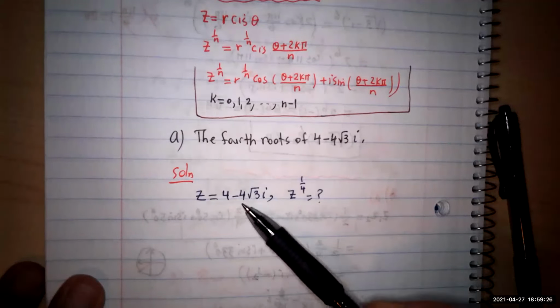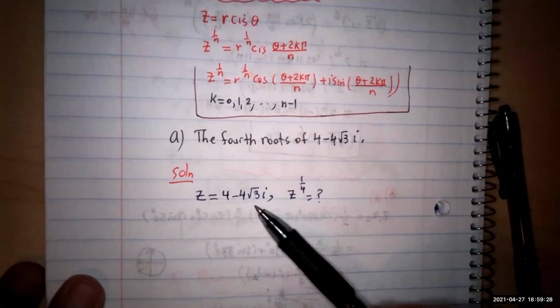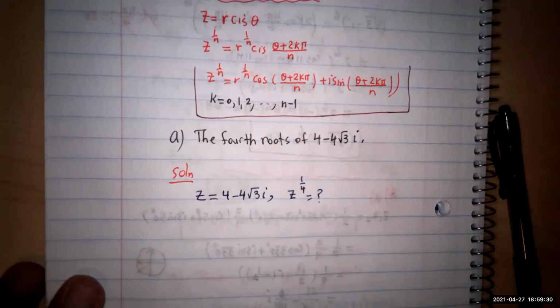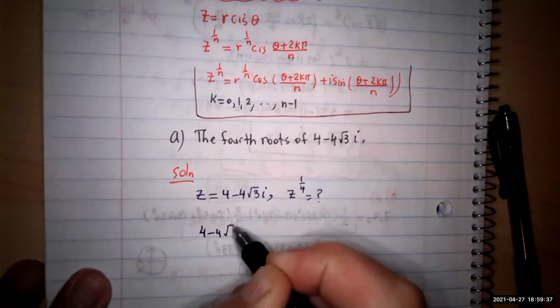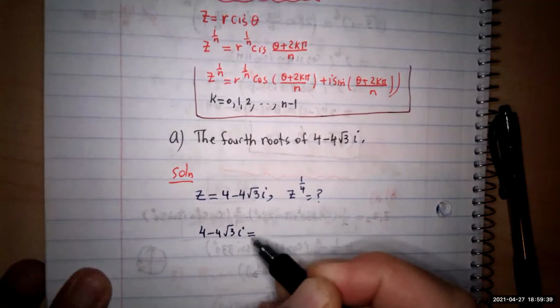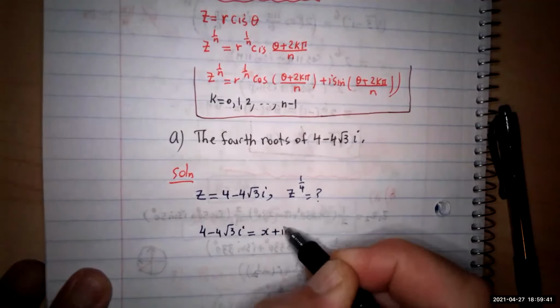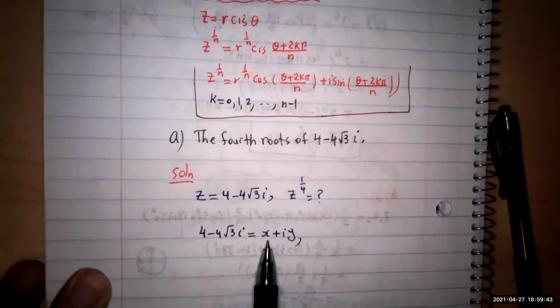So the important part is the polar form of this number. Okay, so go for the polar form and make sure you get it right. So what we have is 4 minus 4 radical 3 i, which I just call x plus iy. So I can find my x and the y.